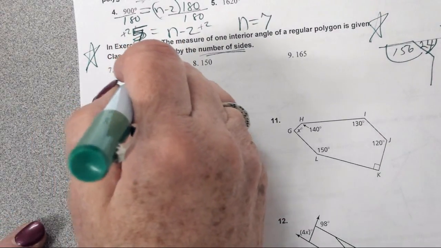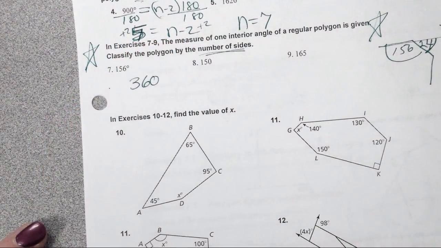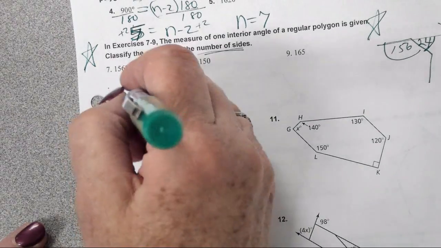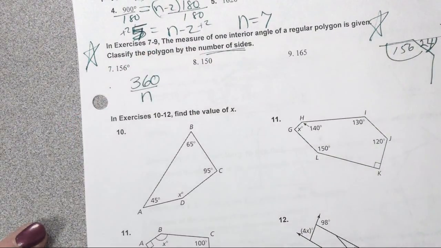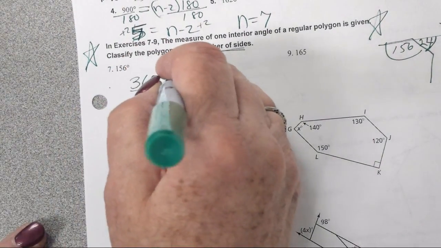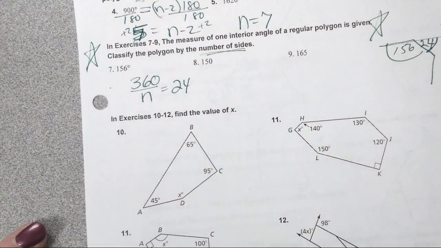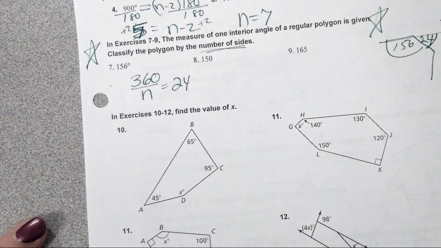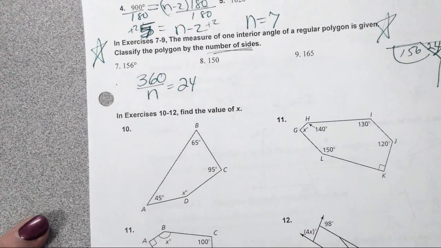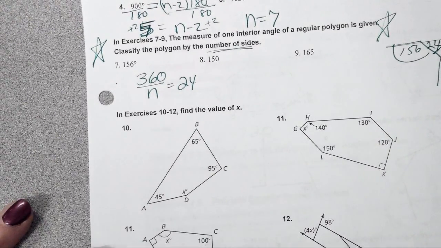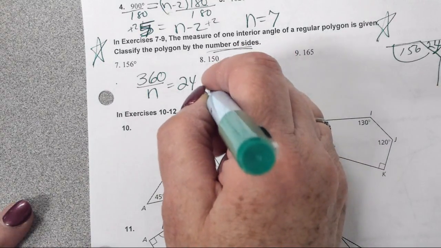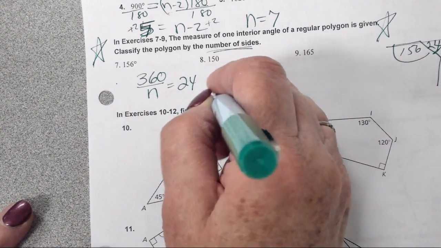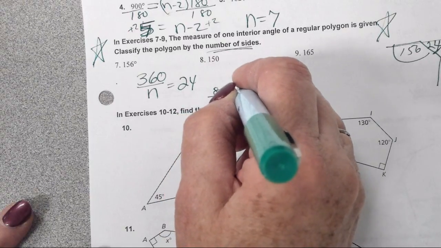And if the exterior degrees always equal 360, but I don't know how many sides there are, but I know it needs to equal 24, how would I solve for n there? Think about a really easy math problem. 8 divided by something is 4.